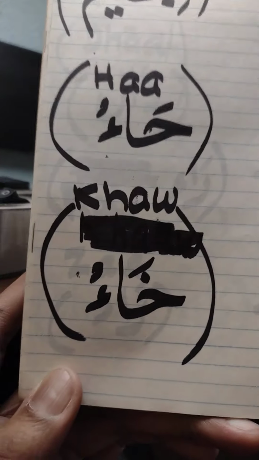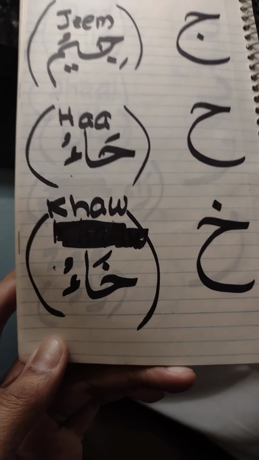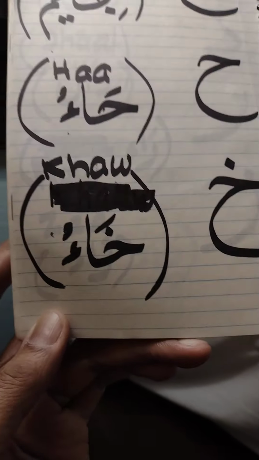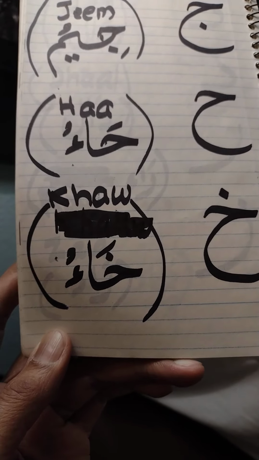And then the last one is the kha. Kha is a thick letter, so you open wide vertically. Kha, kha. And it has a dot on top of the beak. And so that's as far as these three letters. Then the next four letters are similarly shaped.